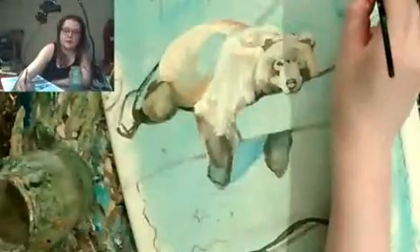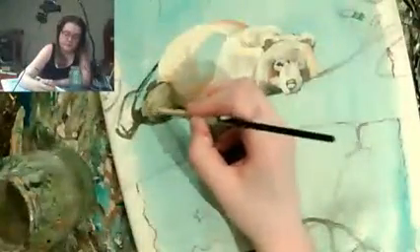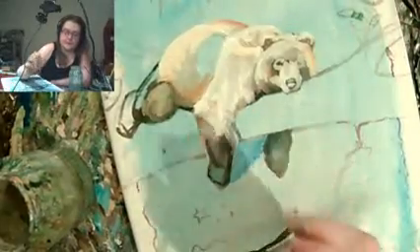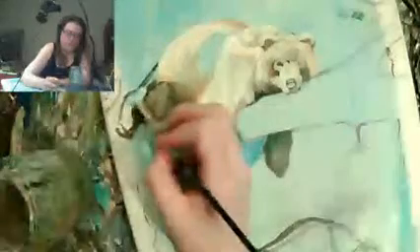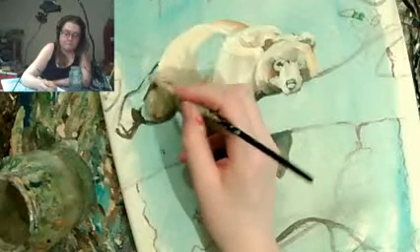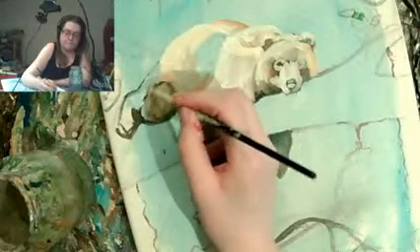And then we're gonna lighten up some of this colour a bit more. Gonna add a bit of blue in. Okay.